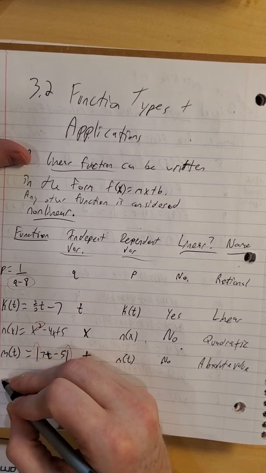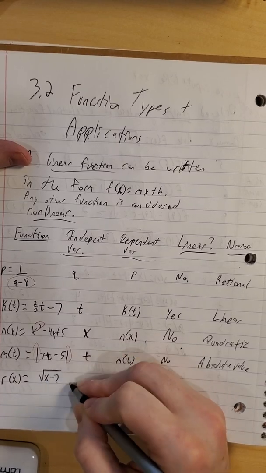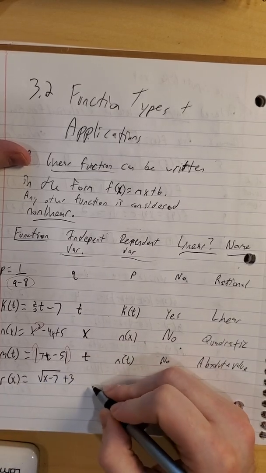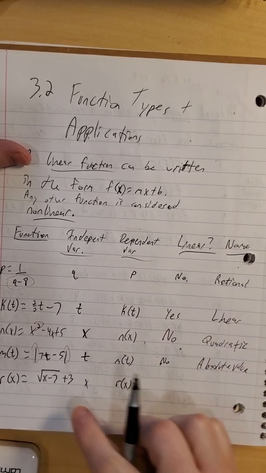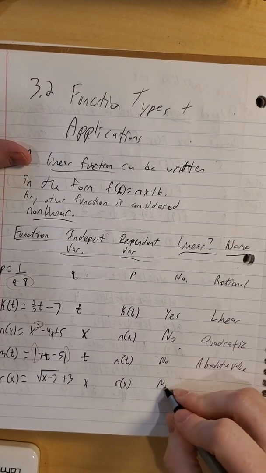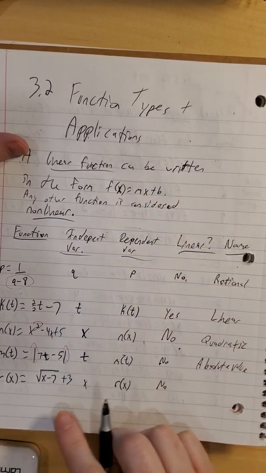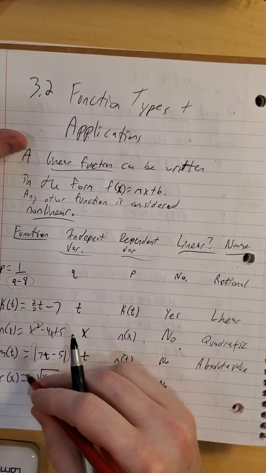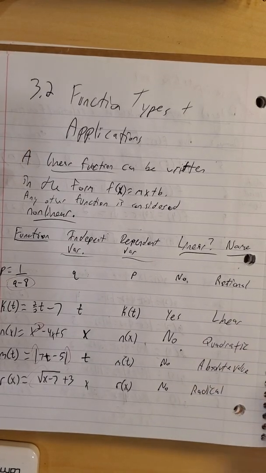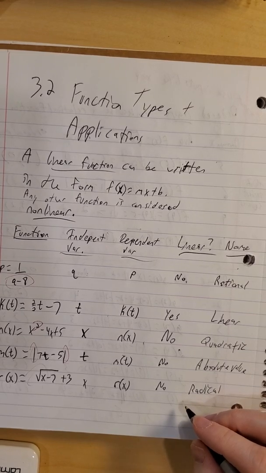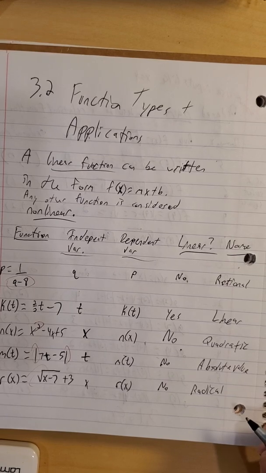And let's play with one more of these. We'll do r of x is the square root of the quantity x minus 7, plus 3. Independent variable here is x. Dependent variable is r of x. Not a linear. I cannot make it look like constant times input plus a constant. The reason I can't do that is because of this radical. So that is a radical equation.